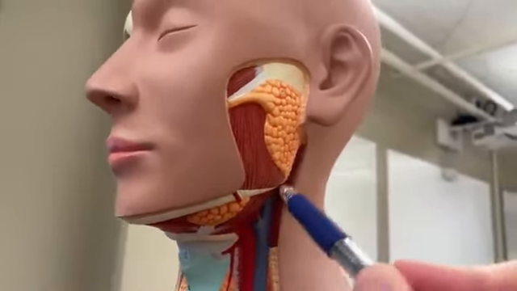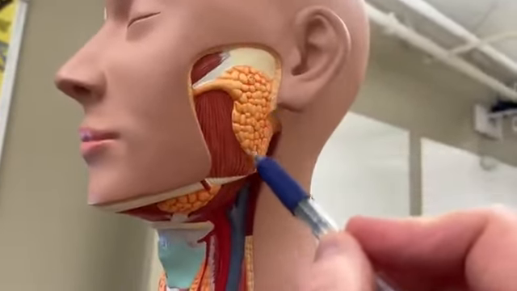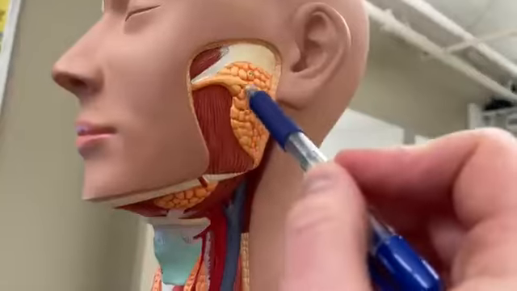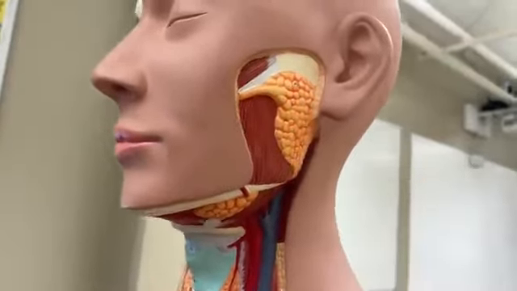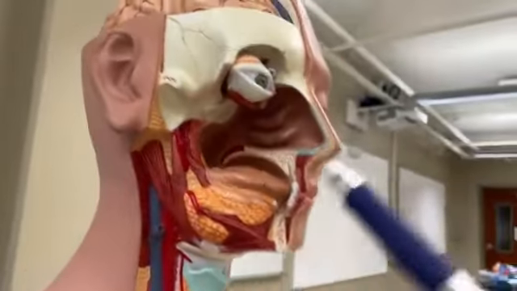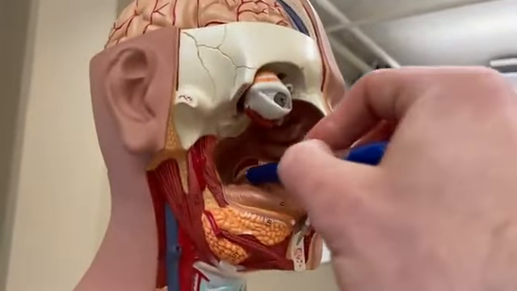Submandibular is right under that. And then over here we have the parotid gland. And of course this is on both sides. We just see it on this side because of the cutout here. And all three of those are going to connect to the oral cavity so that we can produce saliva.